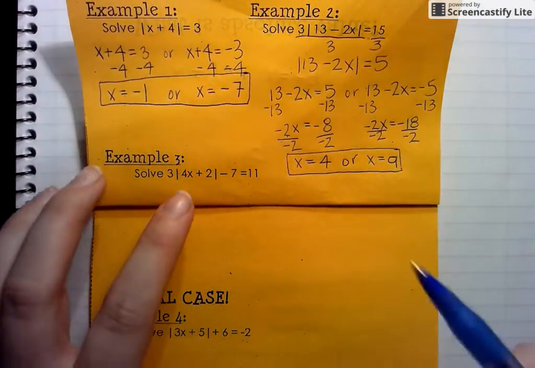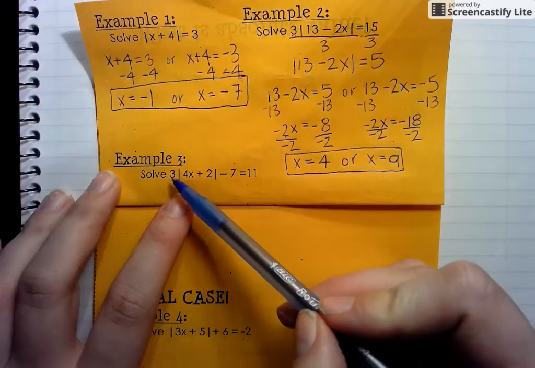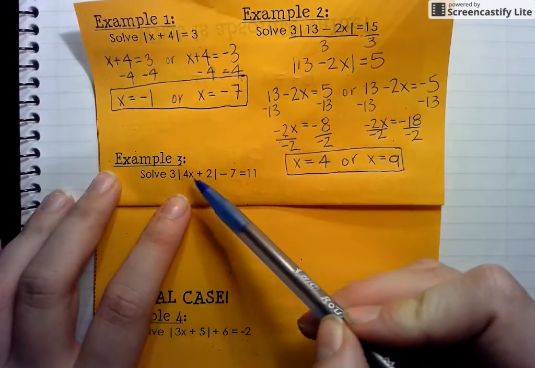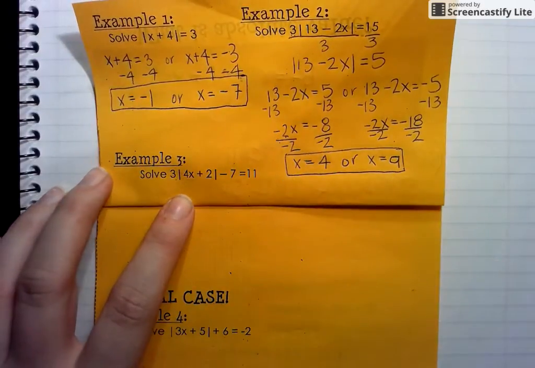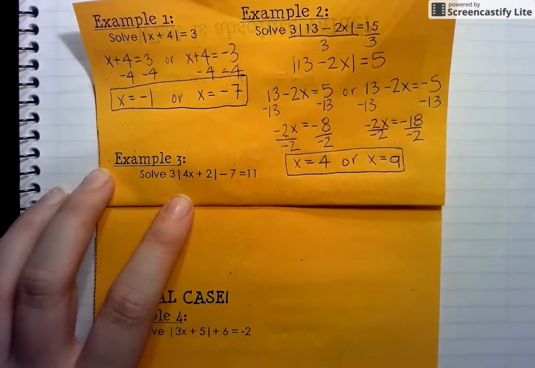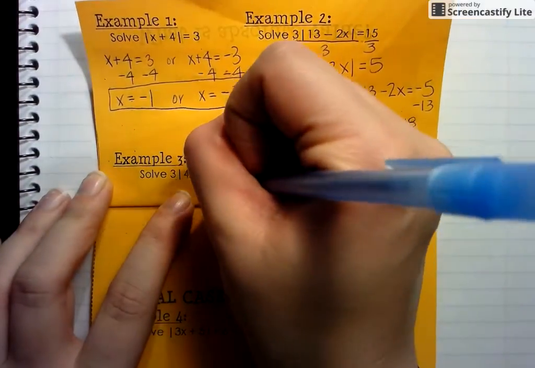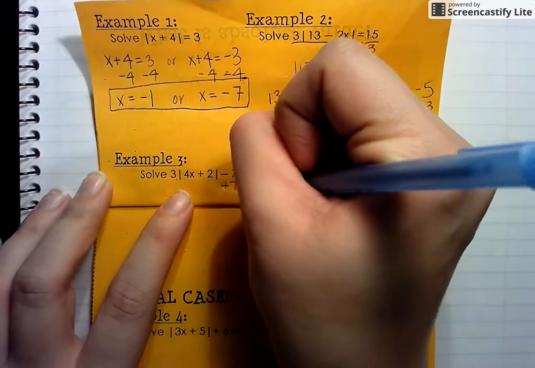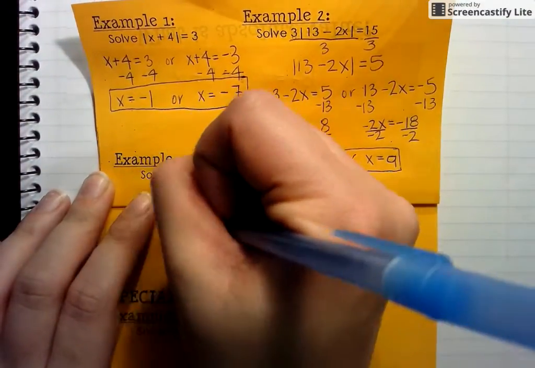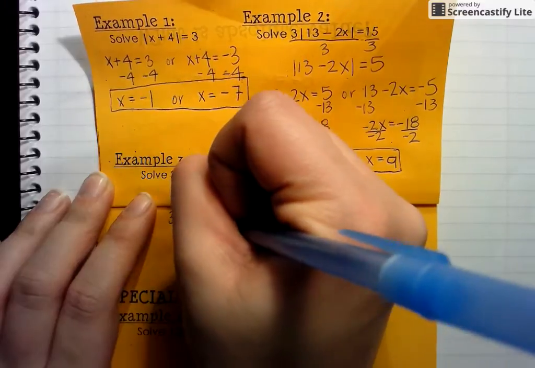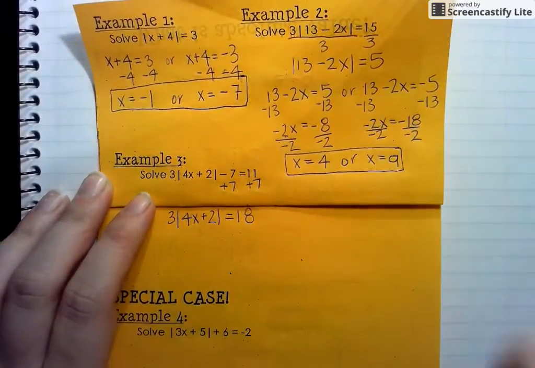Now for that third example, we have two things in the way of getting that absolute value by itself. So I have 3 times the absolute value of 4x plus 2, minus 7, equals 11. Just like with multi-step equations, you always want to get rid of the addition or subtraction first. So in this case, we add 7 on both sides. I have 3 times the absolute value of 4x plus 2 is equal to 11 plus 7, which gives me 18.